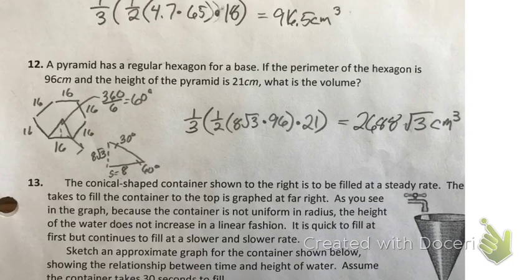So I came up with, so we have a pyramid that has a regular hexagon as a base. So we just need to do base times height times 1/3, right? And it says the height is 21. Well, to get the area of a hexagon, that is going to be half our apothem times our perimeter, right? So I came up with basically my apothem being 8 square root of 3. Is that what you got?